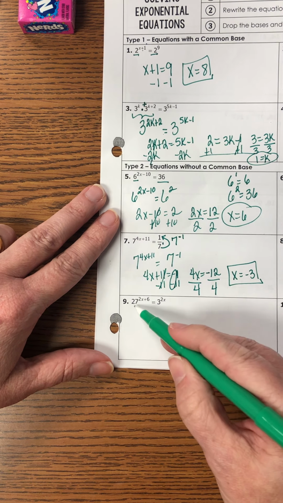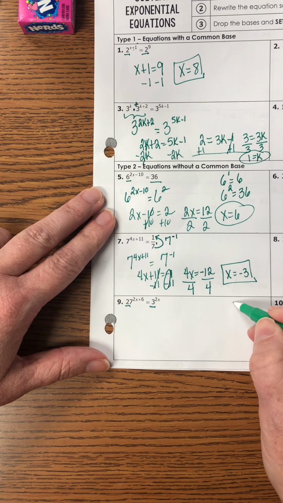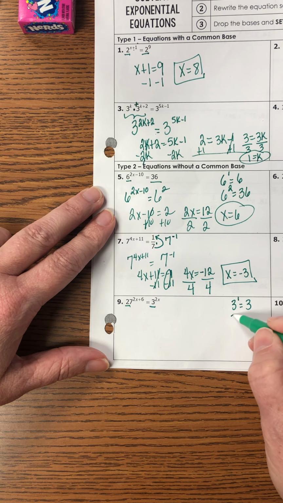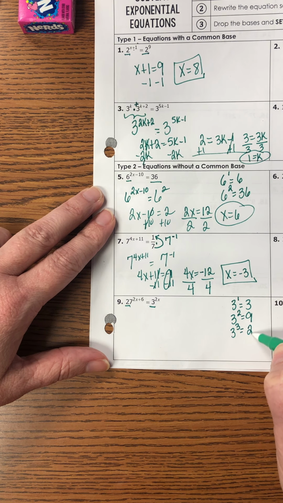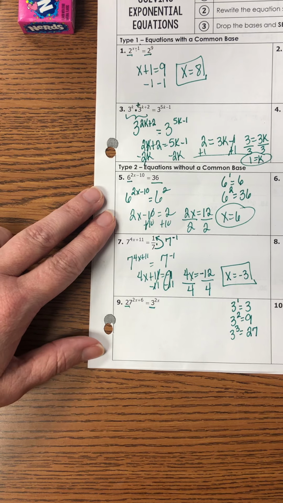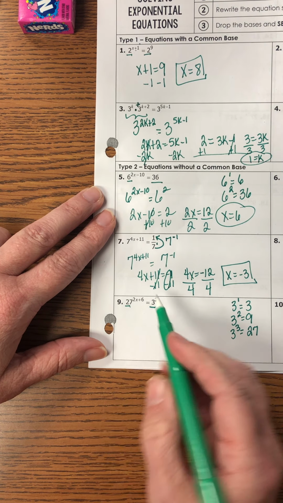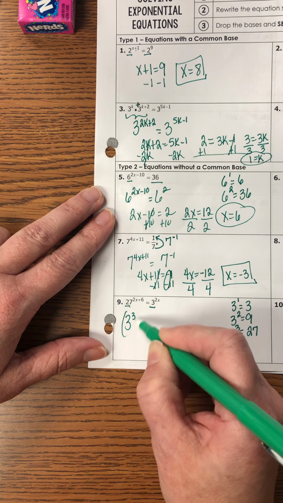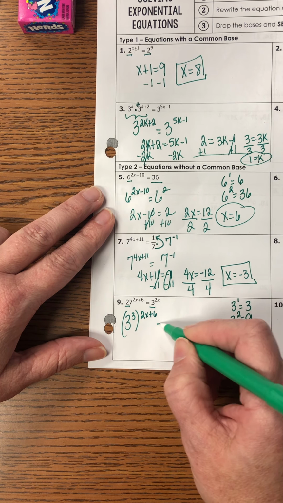Looking at number 9, we have a base of 27 and a base of 3. Like I told you before, start with the smallest base and see if you can multiply it to get the other base. So 3 to the first is 3. 3 to the second is 9, and 3 to the 3 is 27. 3 times 3 is 9, 9 times 3 is 27. So I can change 27 to base 3. Now when I do that, I've got to remember that it's already raised to a power of 2x plus 6.